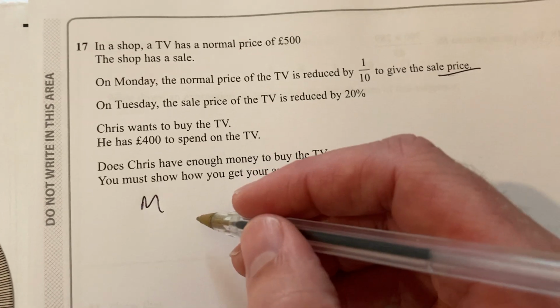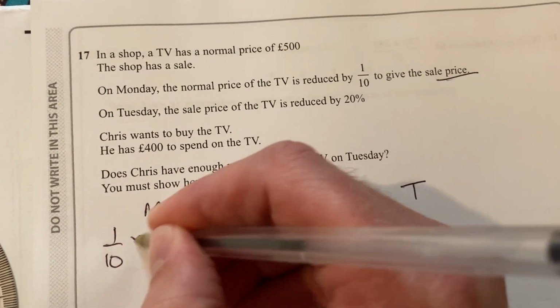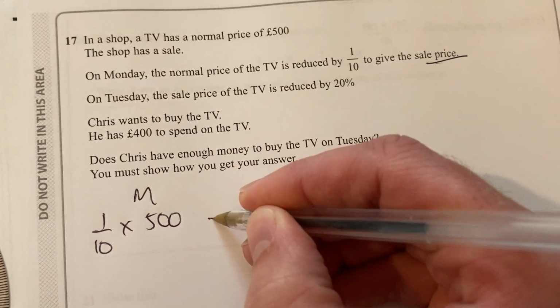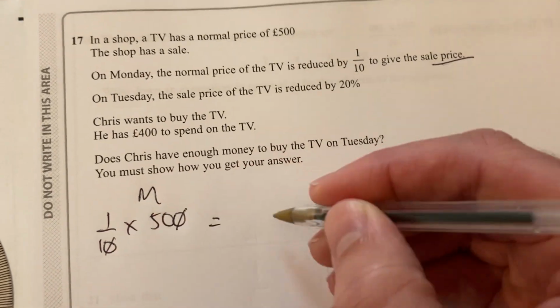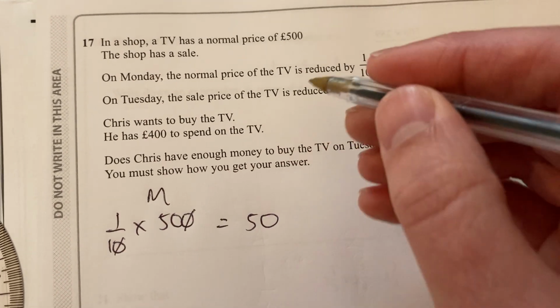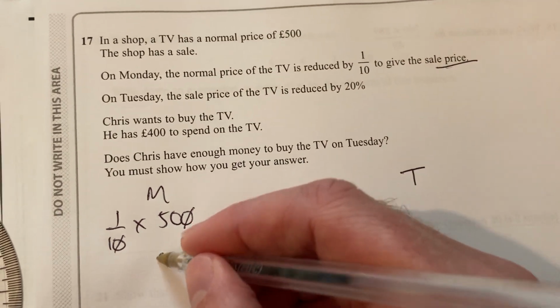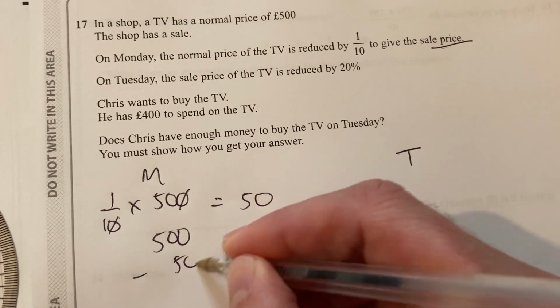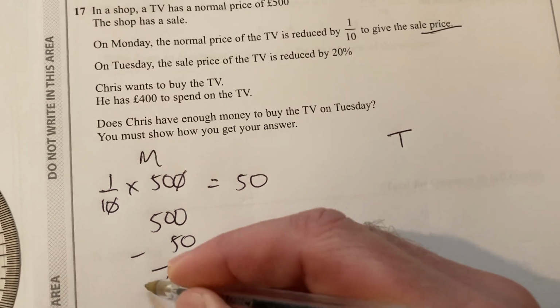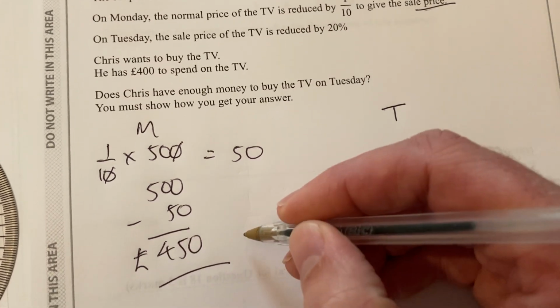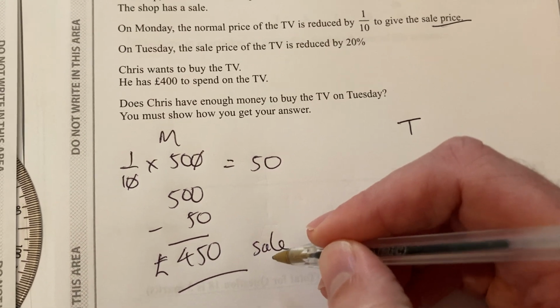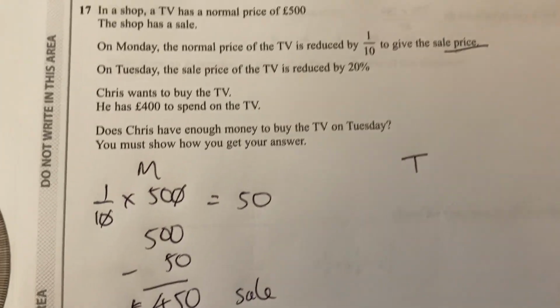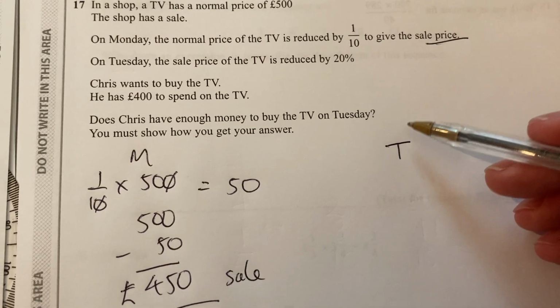So let's work out what it is on Monday. So 1/10 times 500 is, divide that by 10, is 50. So it's reduced by that. So 500 minus 50 is £450. So that's the sale price on Monday. He doesn't have enough on the Monday, but he's not trying to buy it on the Monday, he's trying to see it on the Tuesday.